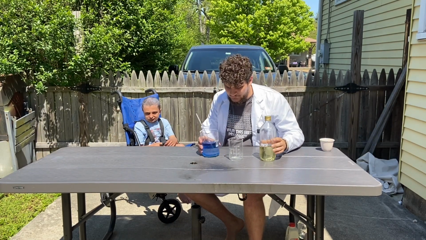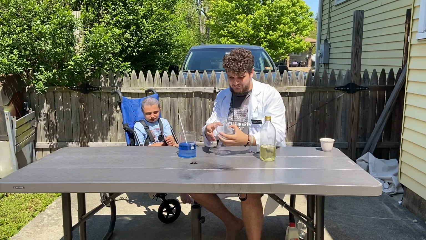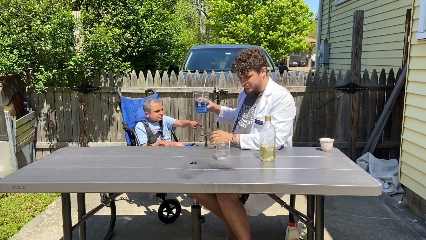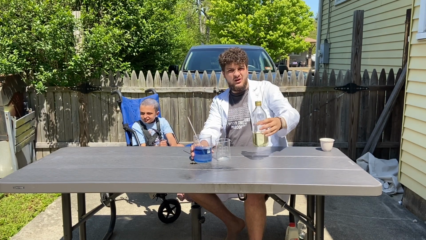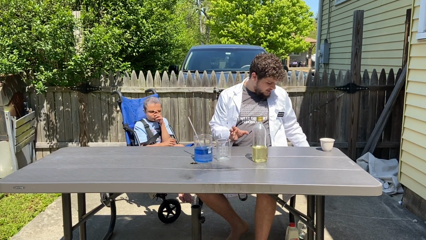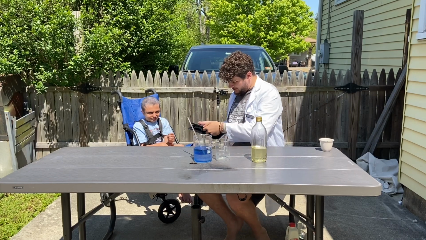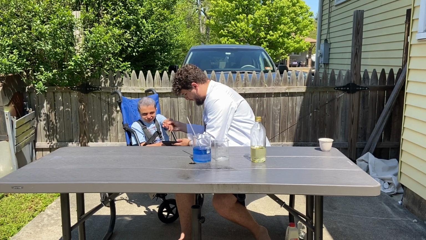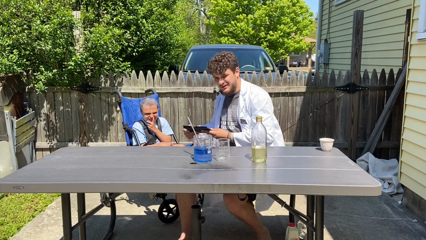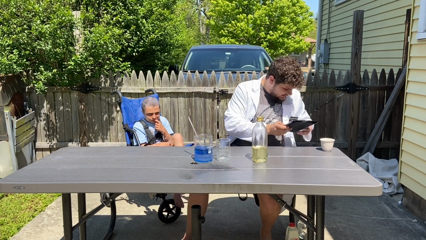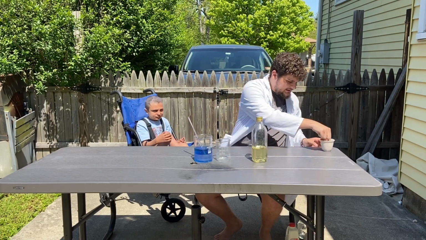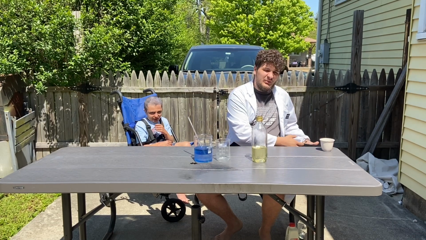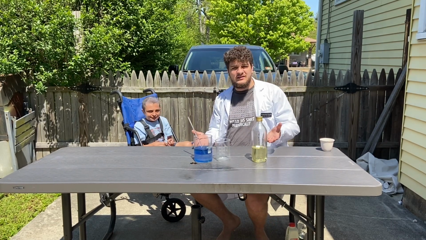To show you, we're going to take a beaker and some colored water and some oil. Now, Lab Assistant Luke, I believe you had a question to ask. What happens when you mix oil and water? Good question. That is good for a piece of science cheese. So Lab Assistant Luke's question was, what happens when you mix the oil and the water?